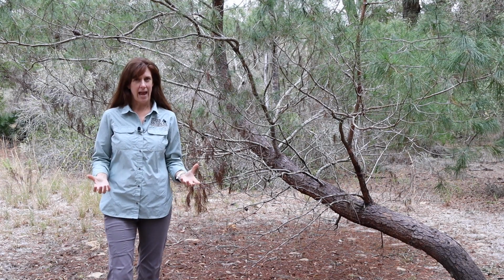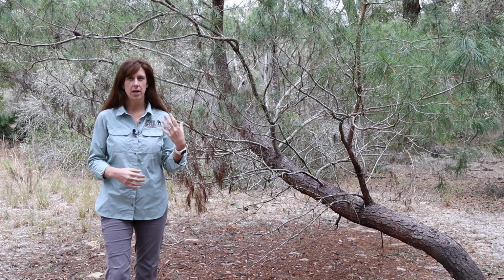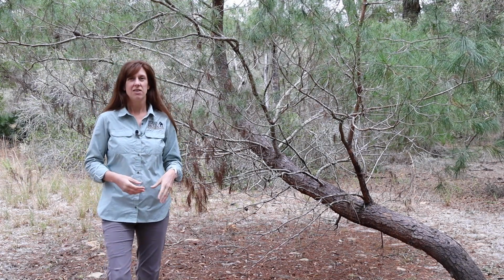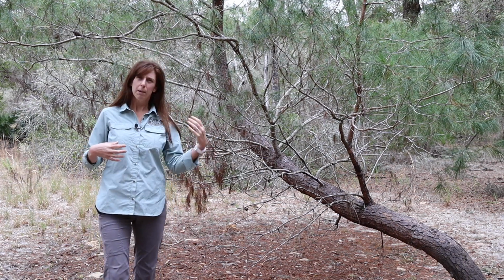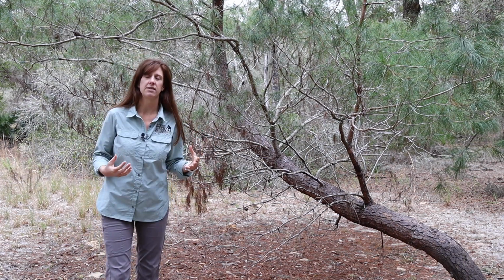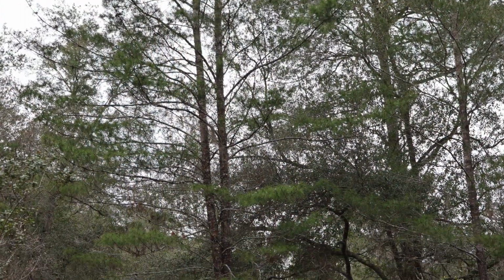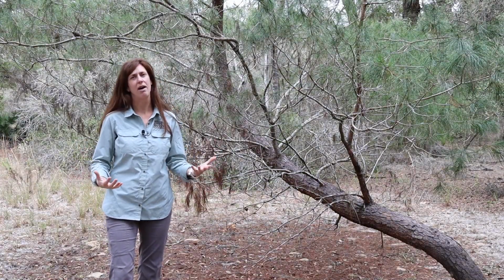I'm here in an upland habitat which is dominated by pine trees and oak trees, and behind me is a sand pine tree that's growing in a very unusual way. Typically, we think of pine trees as growing straight up. In fact, they're so straight that we use them to make light poles out of.